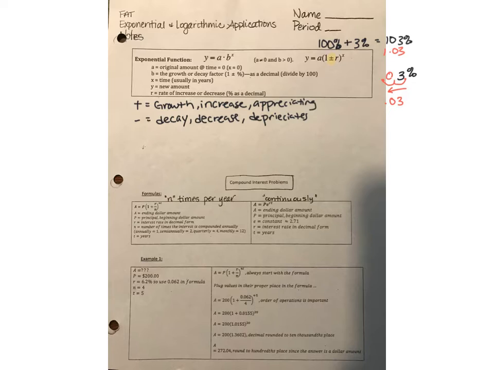In this case, your a value here, this is your starting point, so whatever you have to begin with. X up here, so that's going to be your time, and then y over here is kind of the new amount that you get. And again, you can see that all right here. So that's kind of for simple interest.